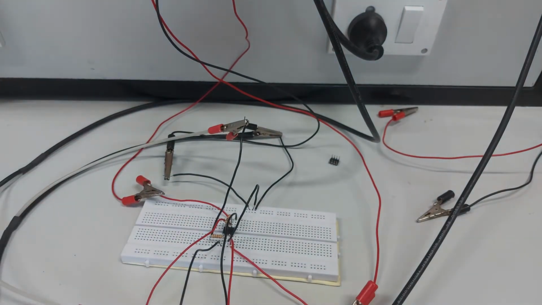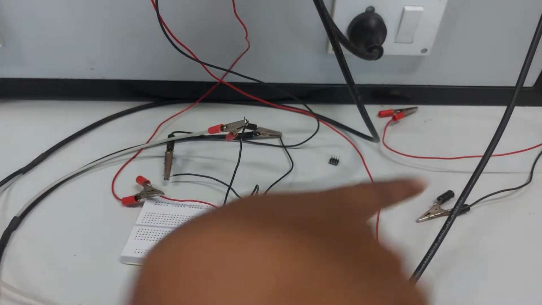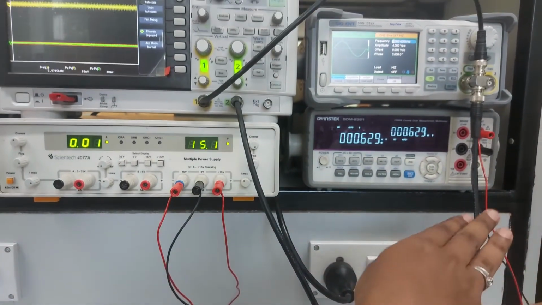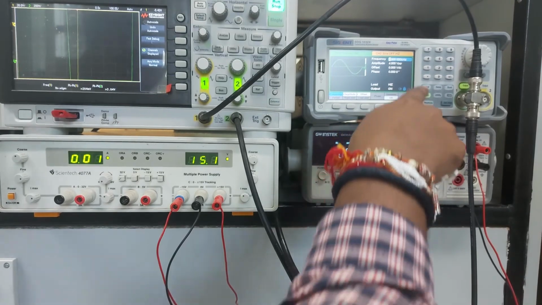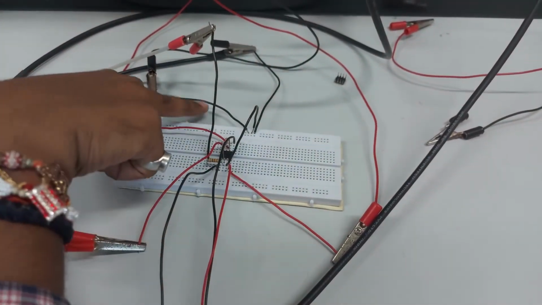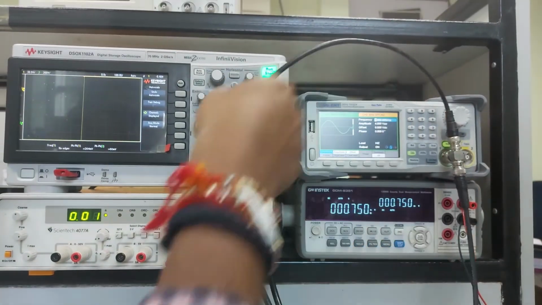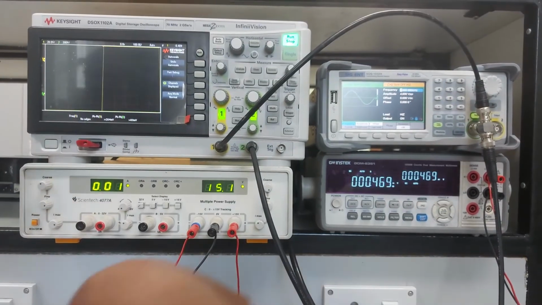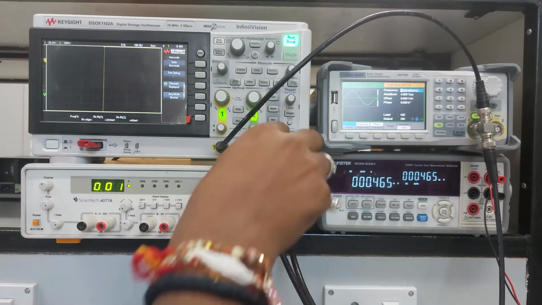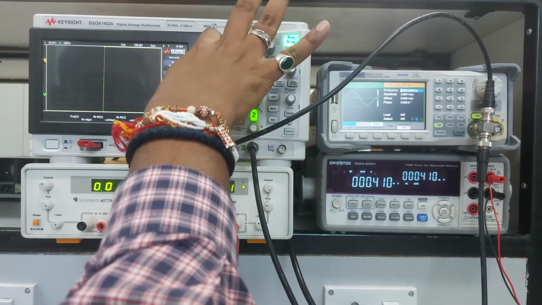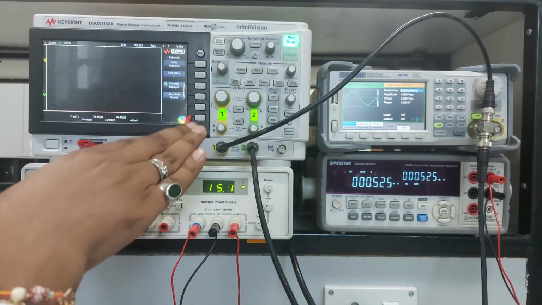Okay, so the input signal, what I have done now: the input is connected to the R1 resistor, which is grounded, and directly we can see the input from channel 1 of the DSO, and the output of the op-amp, which is connected from pin number 6, we are seeing at channel number 2 of the DSO. So I am going to auto scale it so that we can see both the signals.